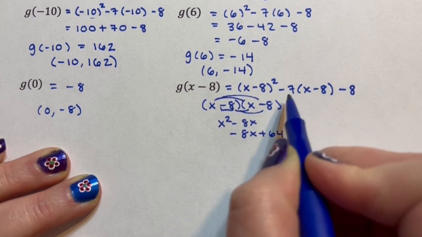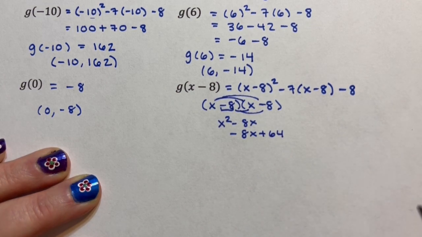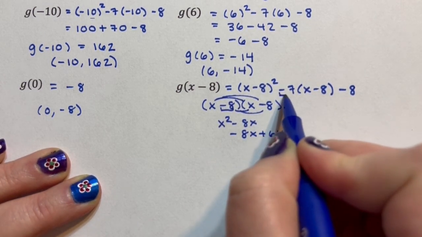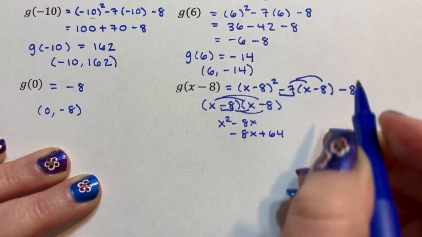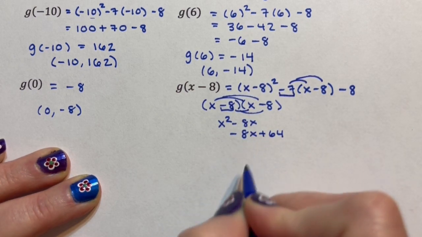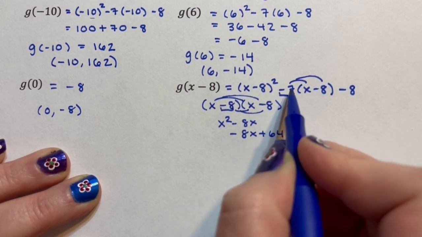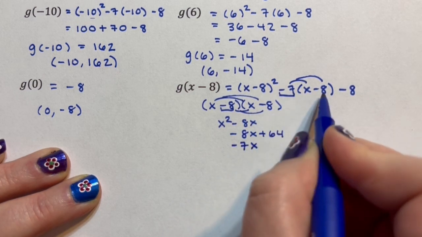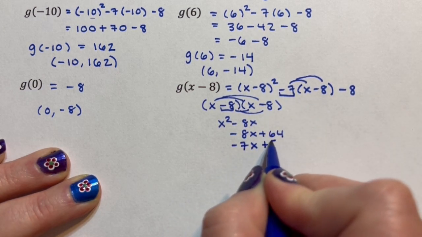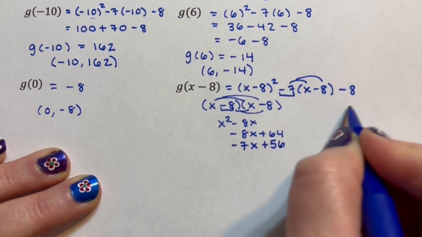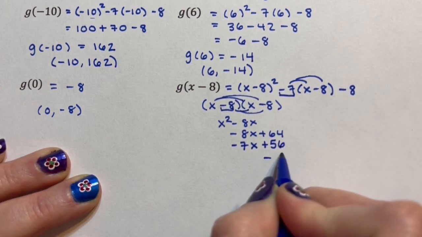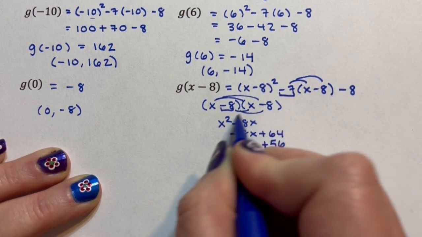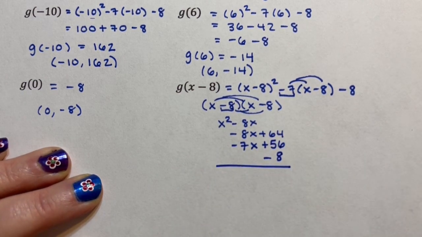Before I add down, I am going to finish all of the rest of it. I'm going to take this negative 7 and distribute, and I'm going to continue stacking my like terms. Negative 7 times x is a negative 7x. Negative 7 times negative 8 is a positive 56. And then I'm going to bring this negative 8 down so I have everything stacked up.